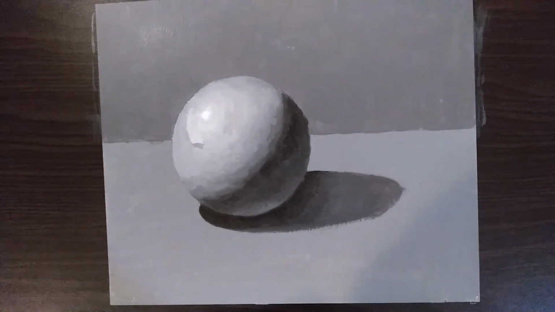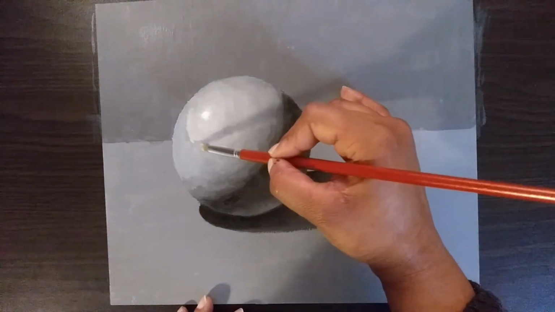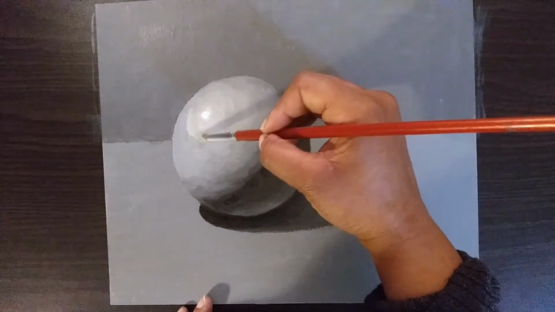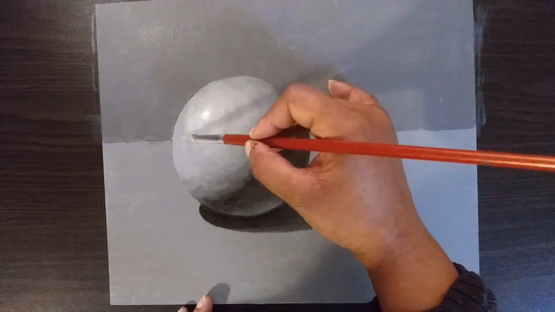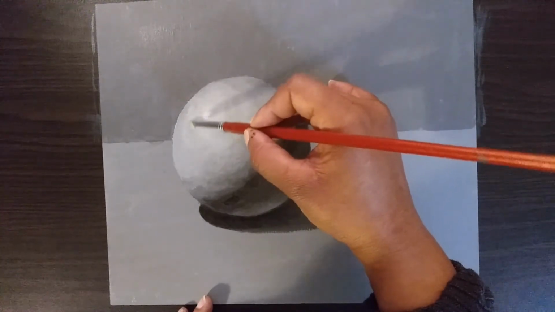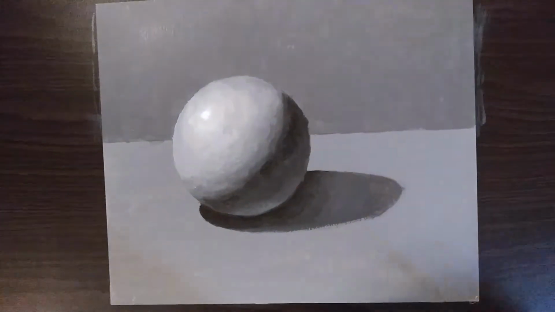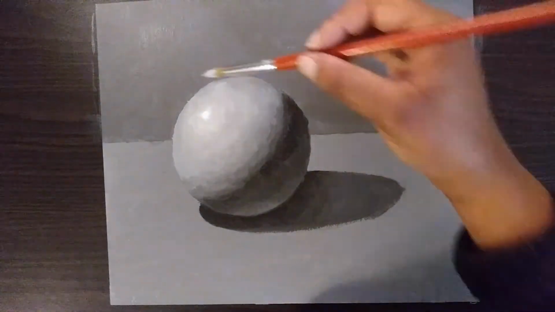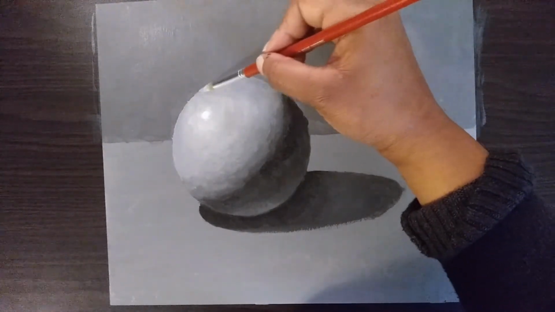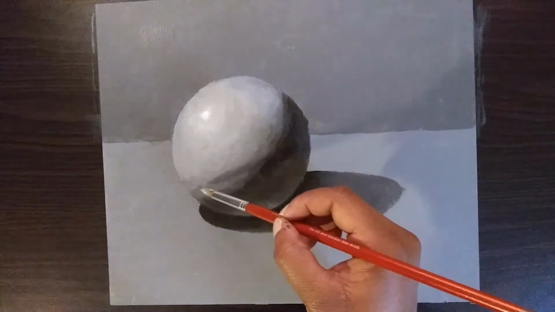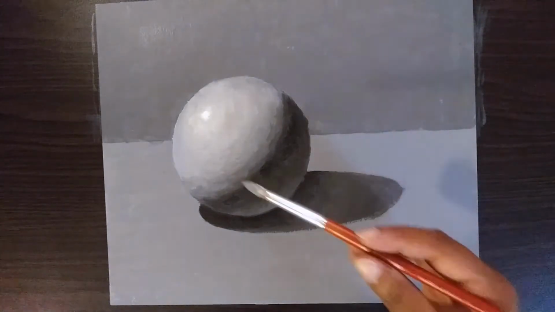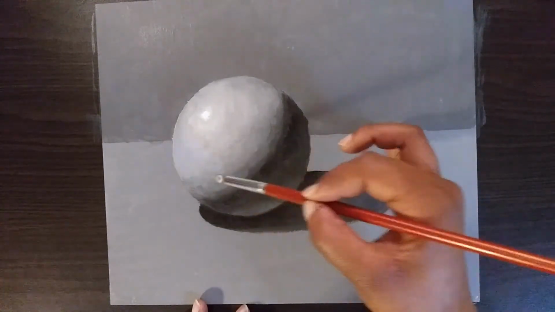Oops, that is dark. The sphere is coming to life.